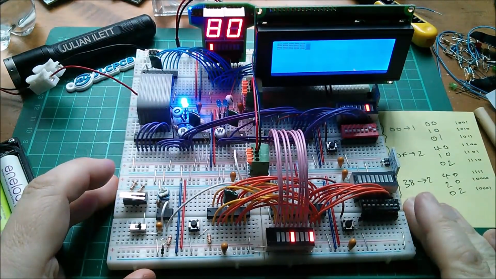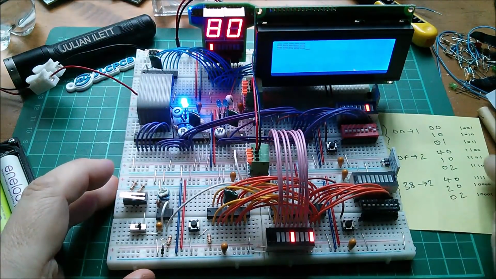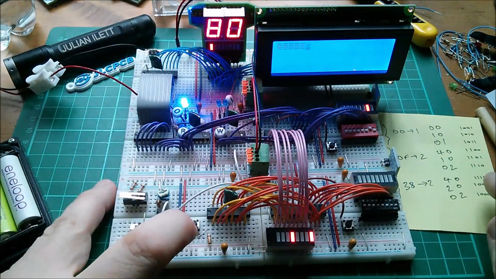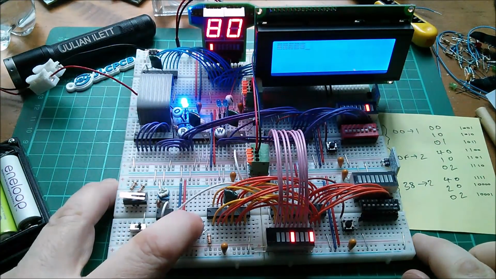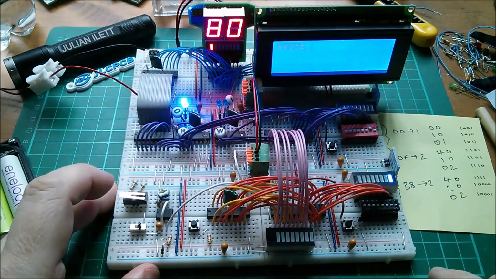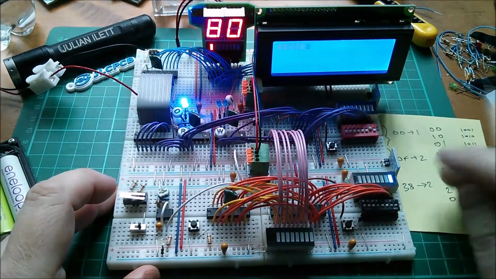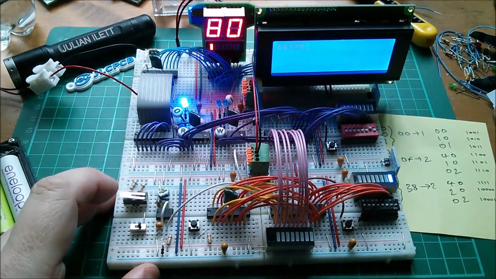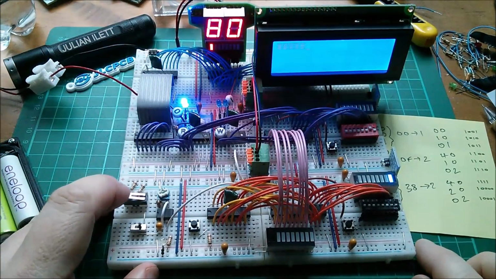Right, I've programmed in this second section. I had to start writing the addresses in because I couldn't do it in my head. I've reset this. No, I haven't reset this. I'm going to reset this back to 0, which is this first instruction. And now I'm just going to step through the instructions, see if it works.